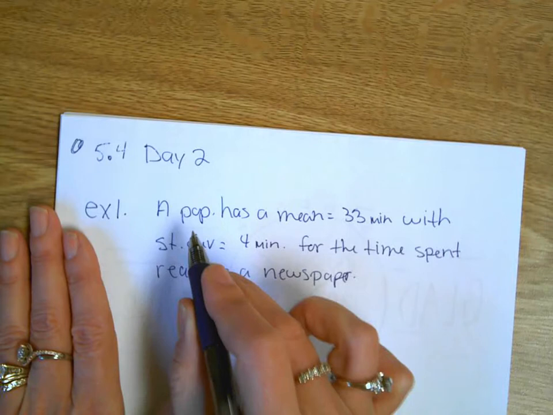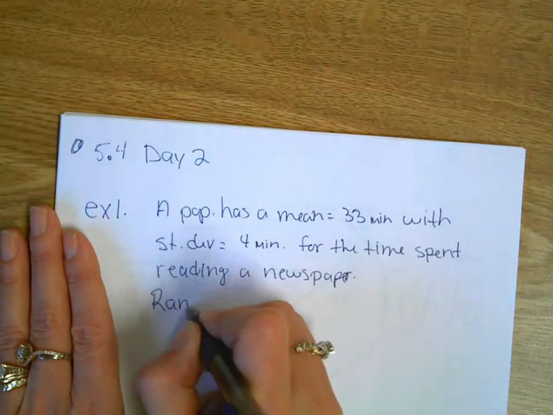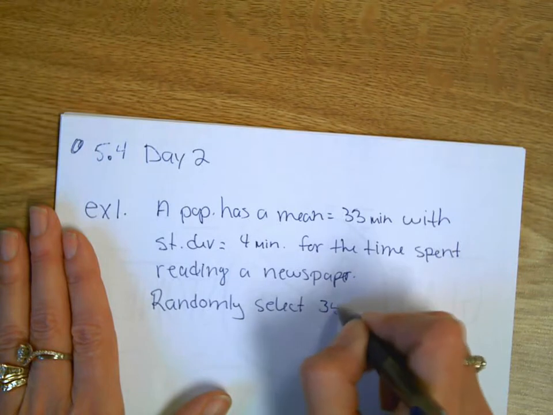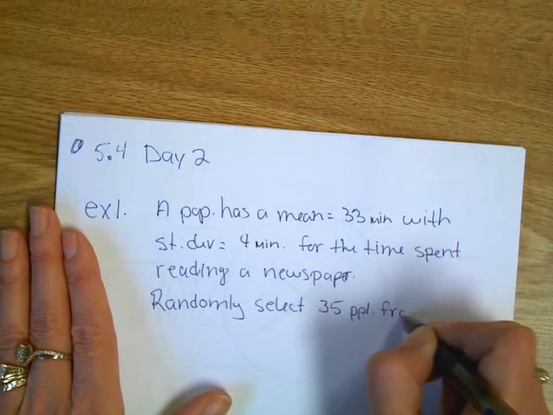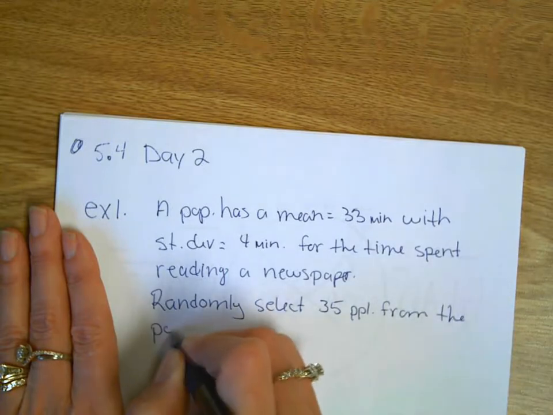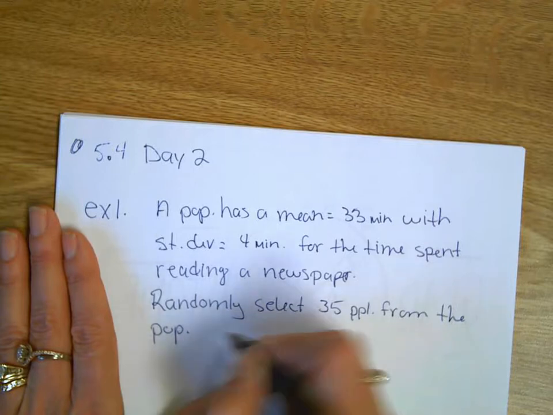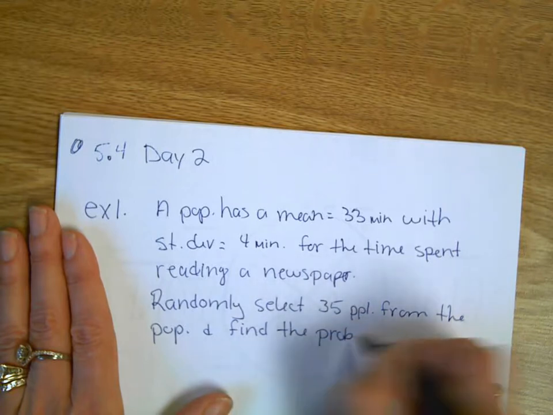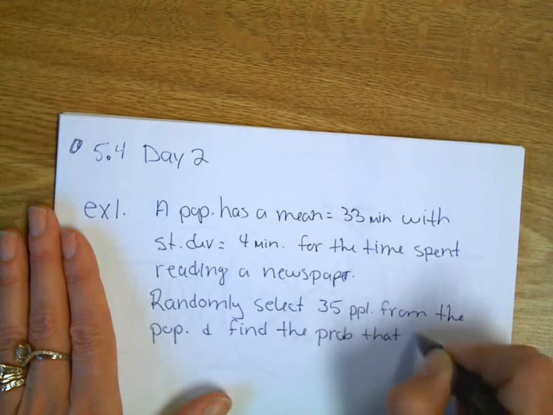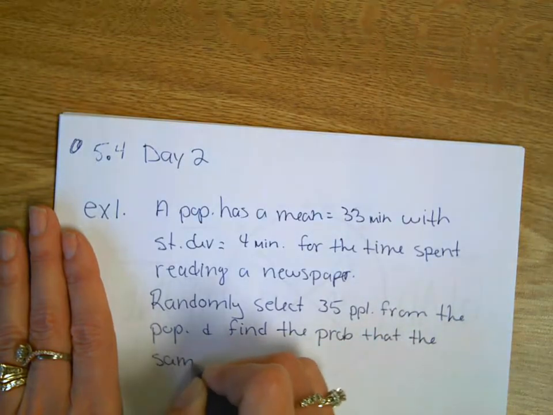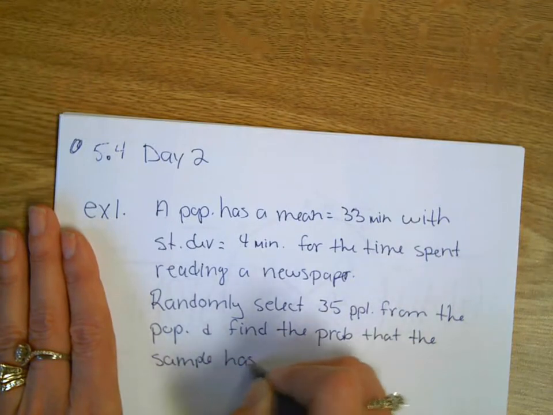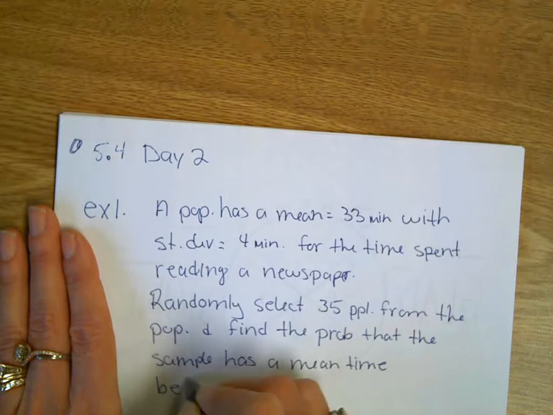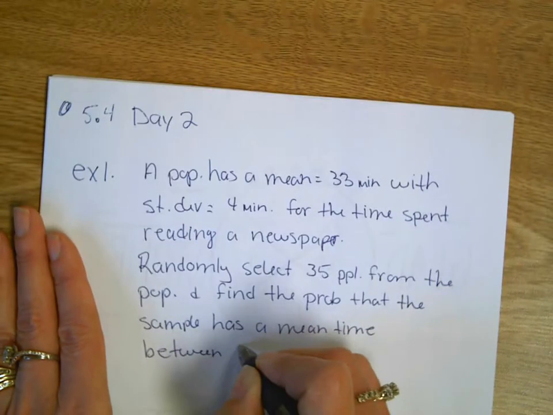You are going to randomly select 35 people from this population, and find the probability that the sample has a mean time between 32 and 35 minutes.